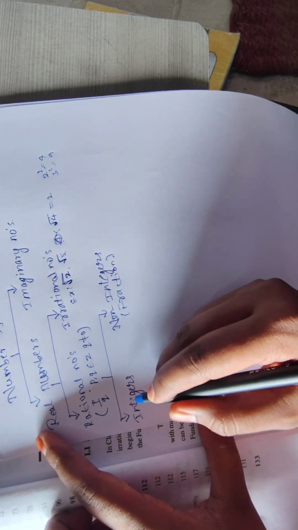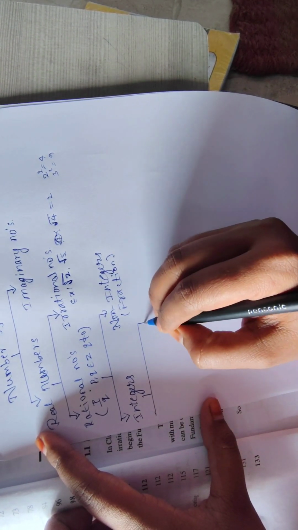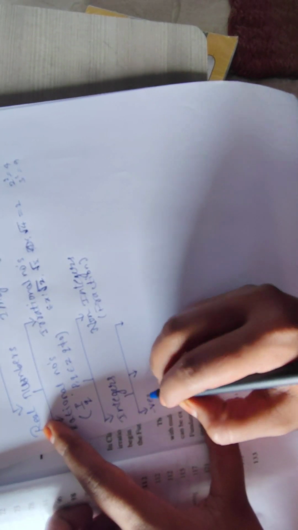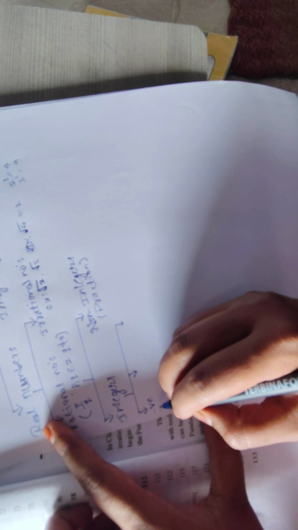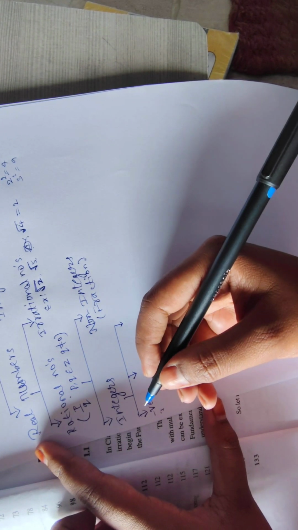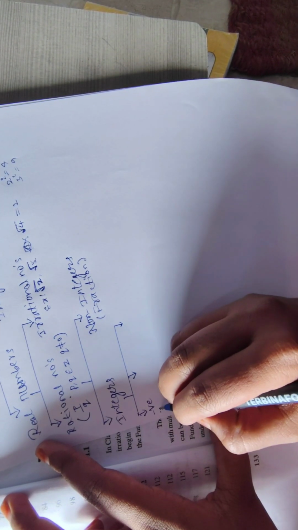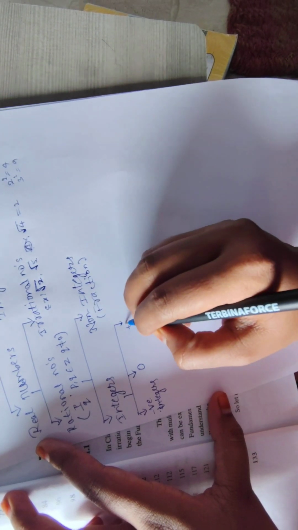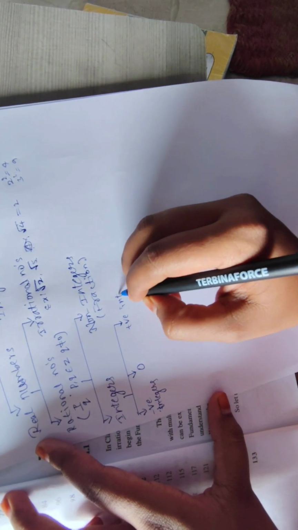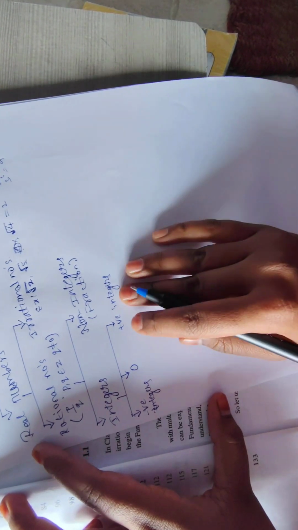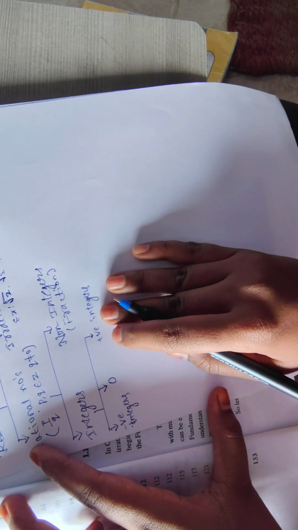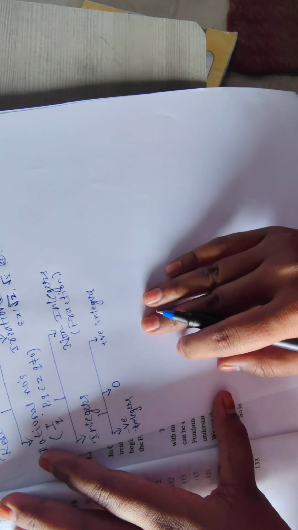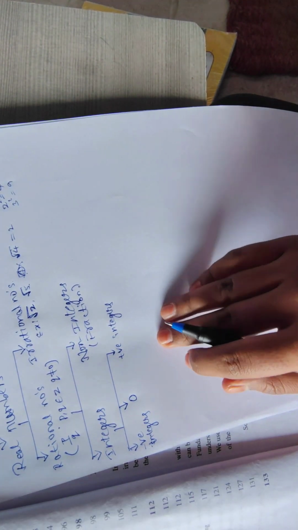So again these integers are classified into subcategories, that is negative integers, 0 and the positive integers. Okay, so we all know the whole numbers and natural numbers.